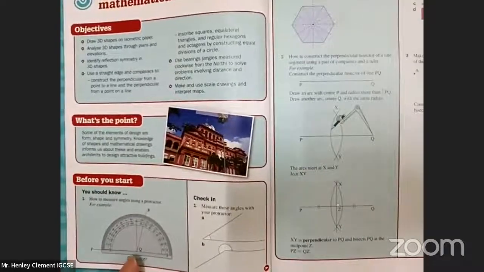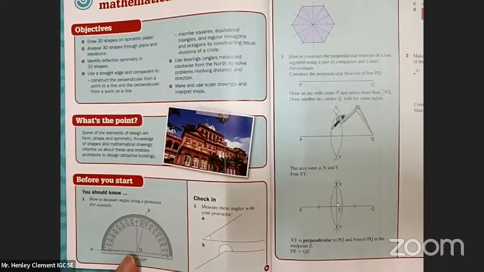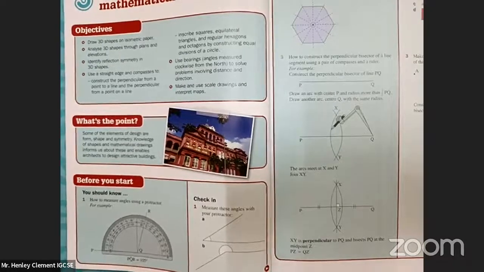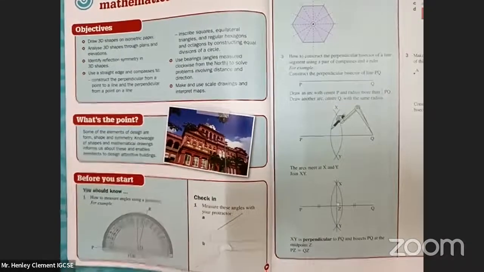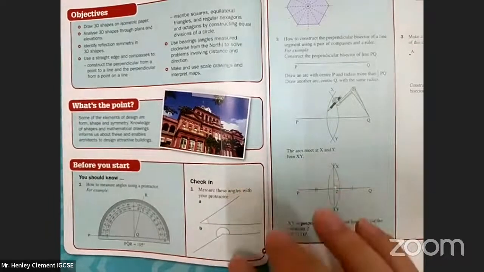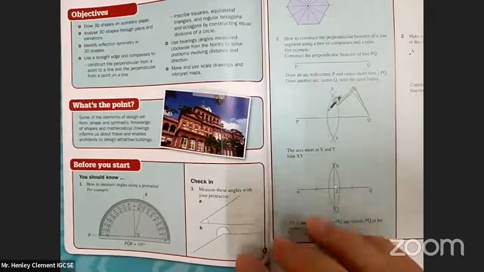So we are here today for this topic, shapes and mathematical drawing. Before you start, we should know how to use the protractor to measure angles, which was done in yesterday's class, Year 8, week 4. And to recognize the angle: this is acute and this is the obtuse angle. For example, we have done it yesterday.